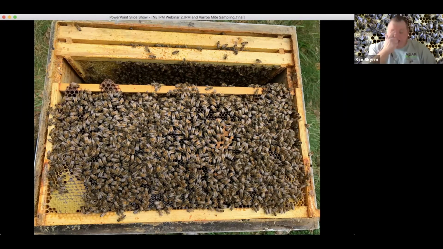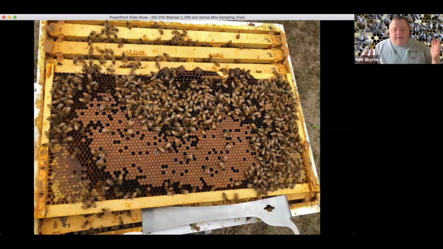So if we go to the next slide, we've now figured out we've got a frame, we've got some brood on the frame, we know where the queen is. And one of the frames that we pulled out of this hive has a lot of brood on it. But this brood, as you can see in the photo, is mostly capped brood. So we don't want to target that frame. We want a frame that has open brood. So we're looking for a frame that has eggs and larvae.